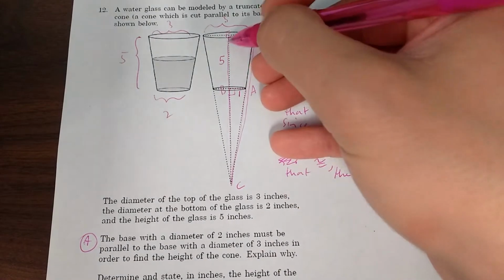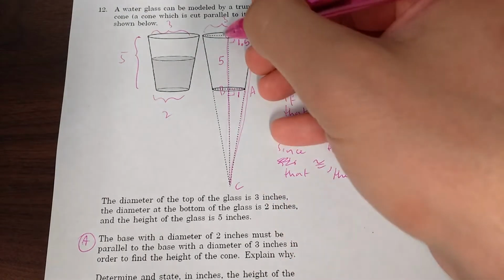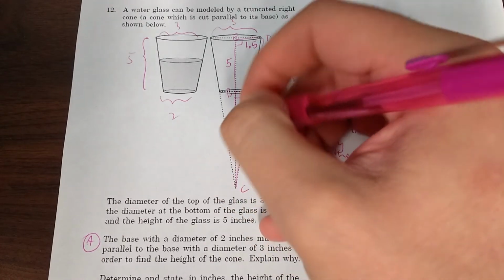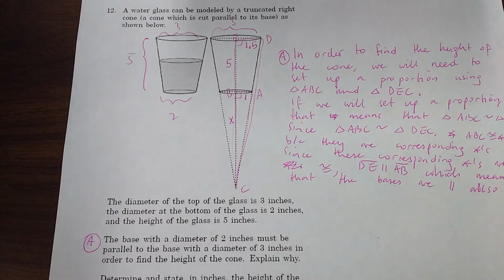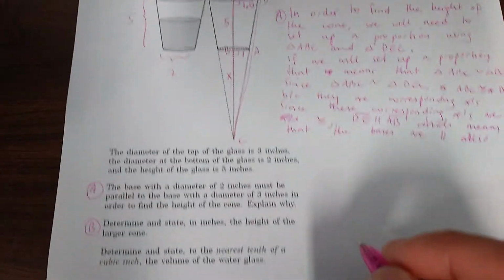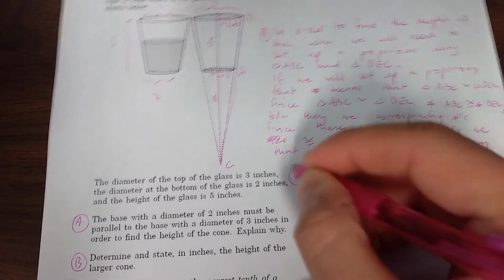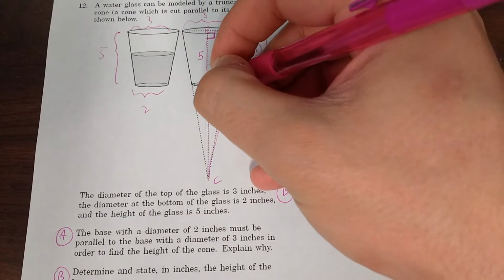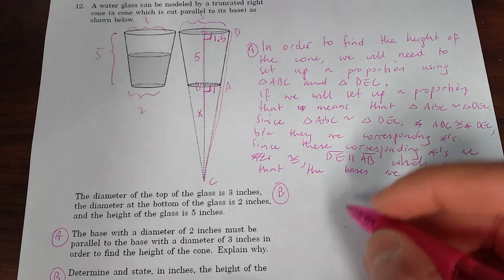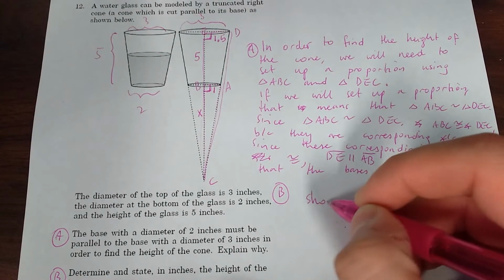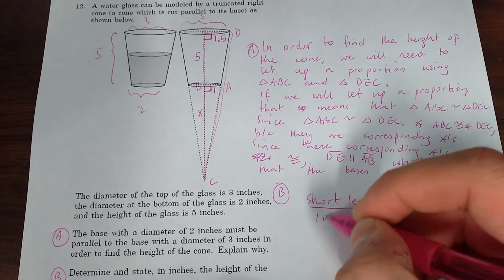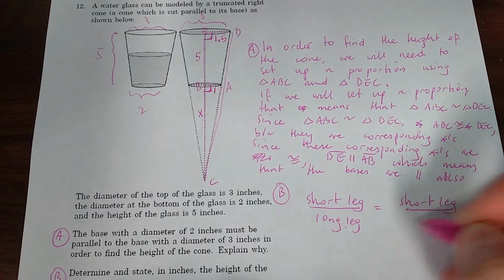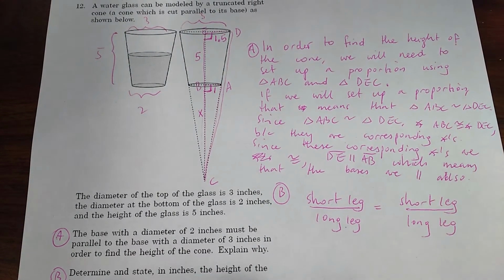And now they're asking you for the total length of the cone, the height of the cone. So we still need to figure out this unknown part. Okay, so let's set up a proportion for part B. So here, we know that these are the right triangles. So let's say that the proportion will be the short leg over the long leg, and that's going to equal short leg over the long leg.